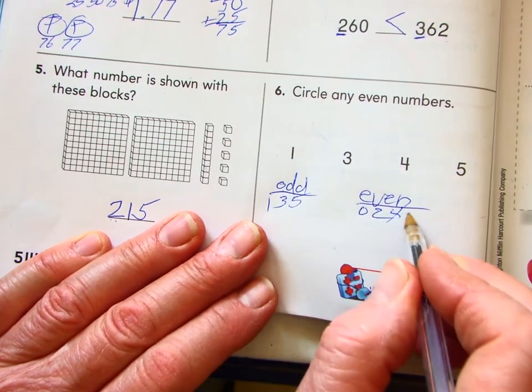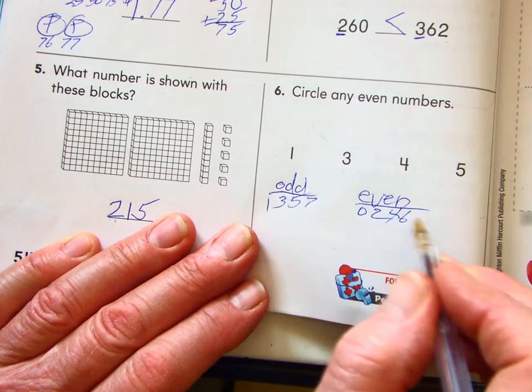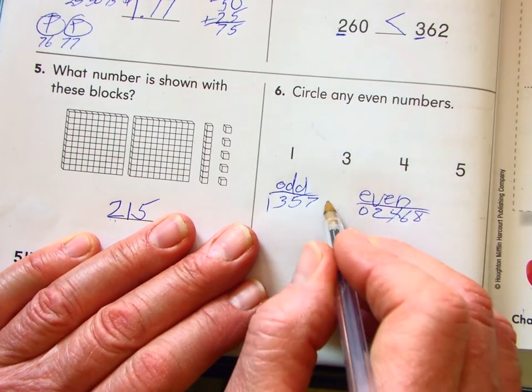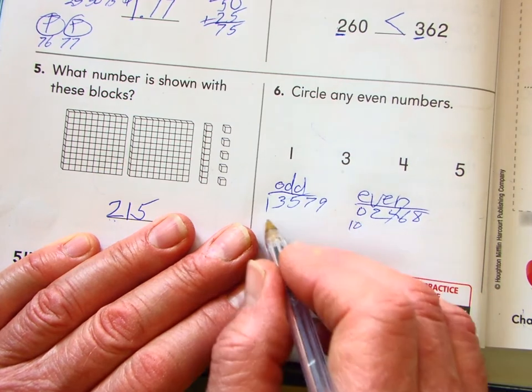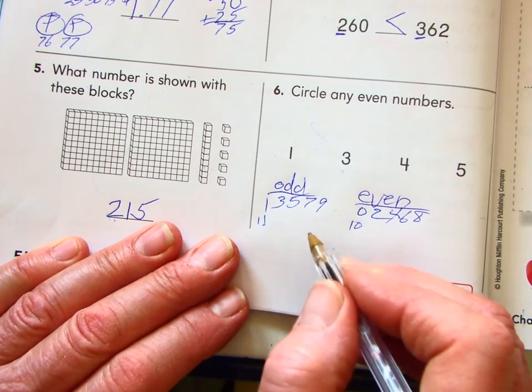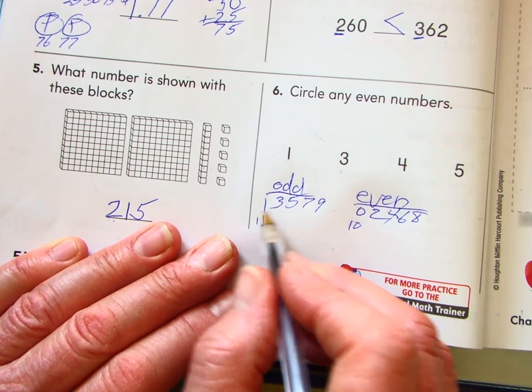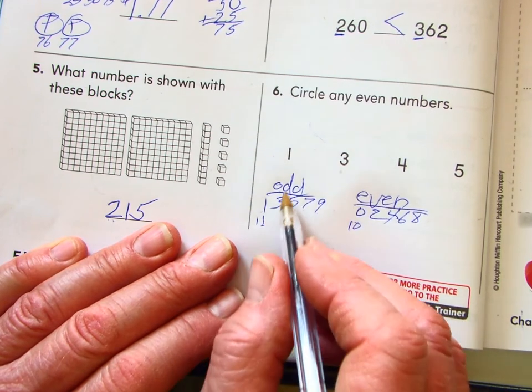5 odd, 6 even, 7 odd, 8 even, 9 odd, 10 even because it's got a 0, 11 odd because it's got a 1, and so on. If it's got a 1, 3, 5, 7, or 9, it's odd.